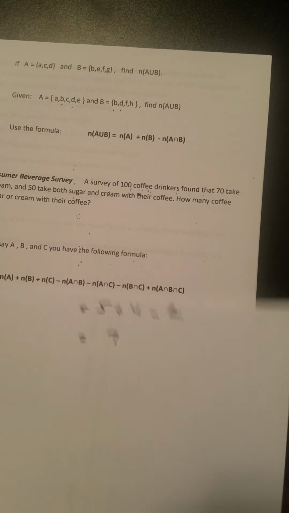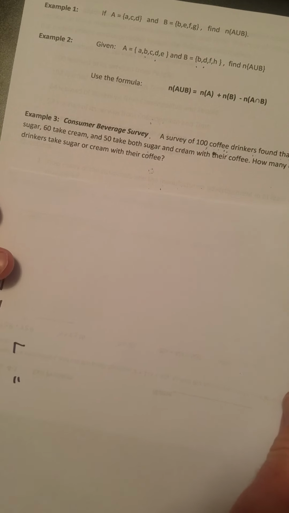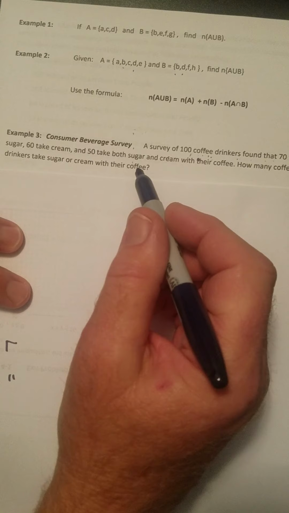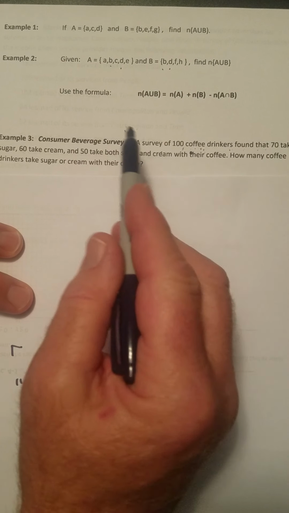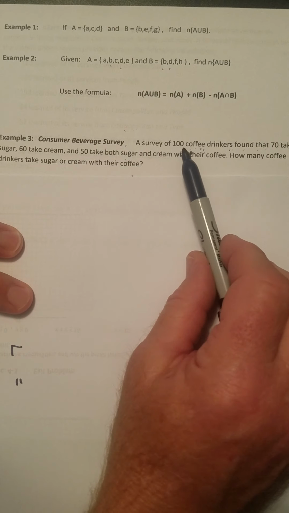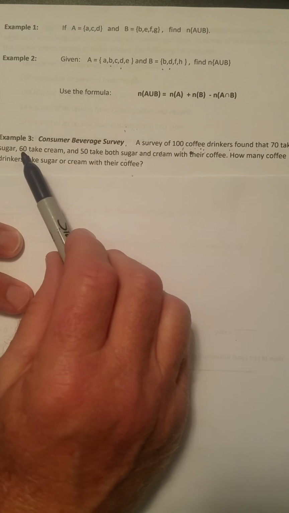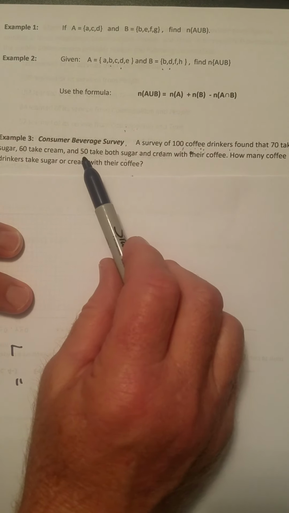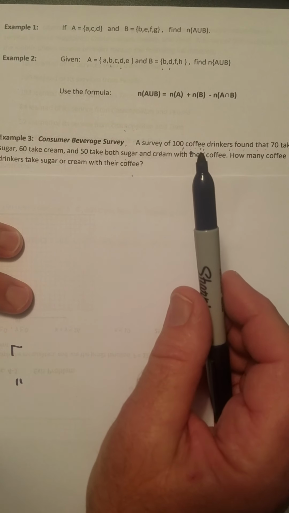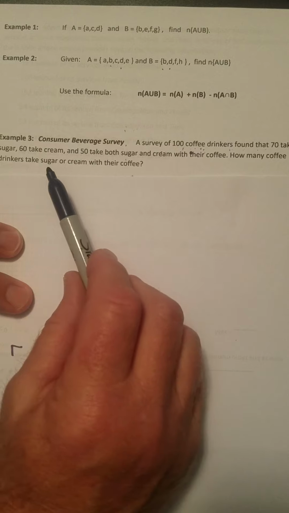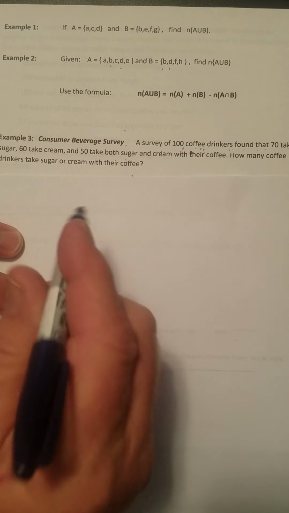Okay, example 3. Of course, you knew it'd end up being word problems. The problem says, a survey of 100 coffee drinkers found that 70 take sugar, 60 take cream, 50 take both cream and sugar. How many coffee drinkers take sugar or cream?